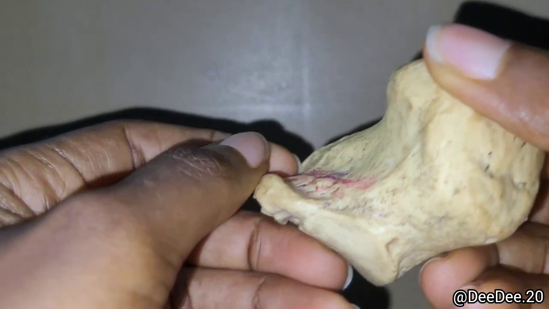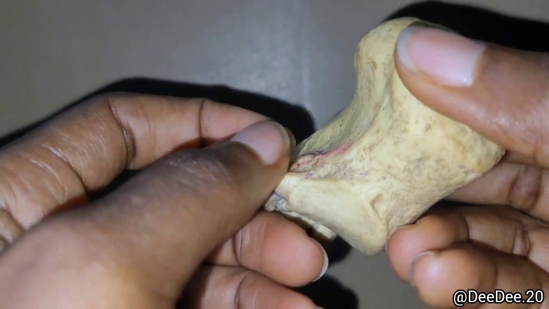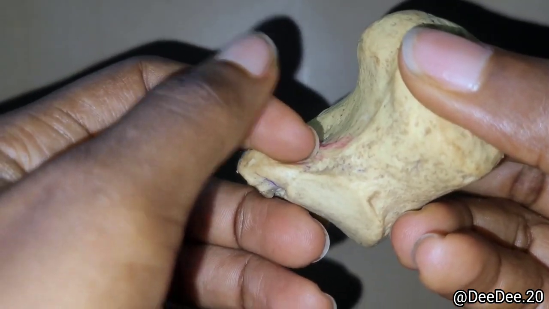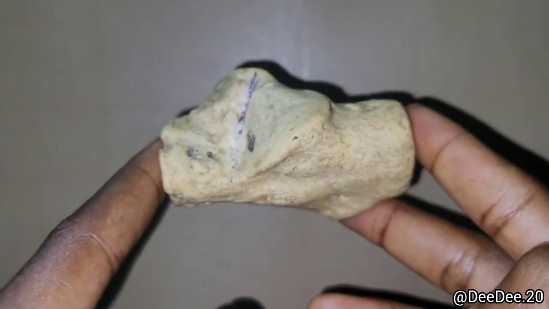So this area can be painted in your exam, and you can be asked what structure passes through this area. It is the tendon of flexor hallucis longus. So those are the features of the calcaneus bone.